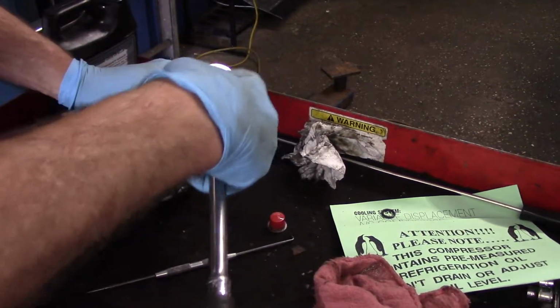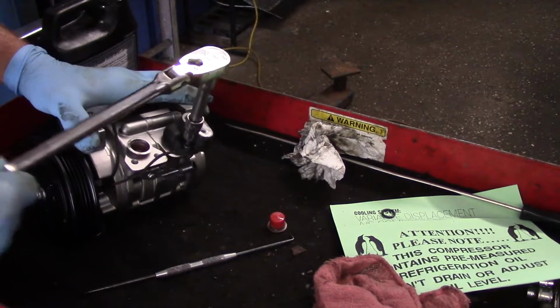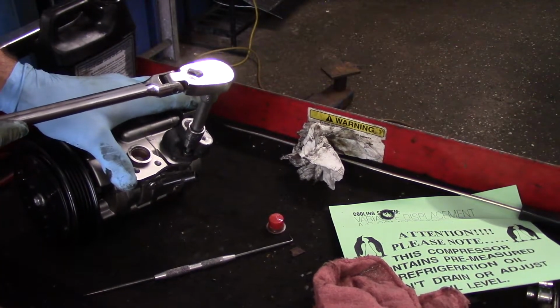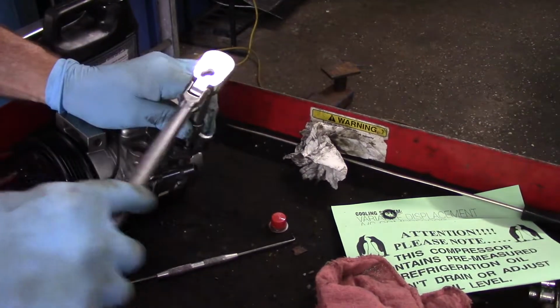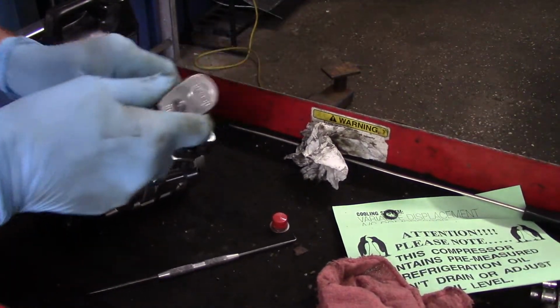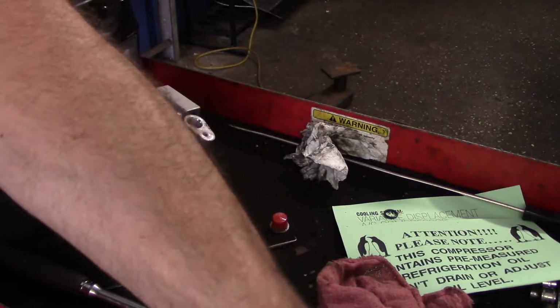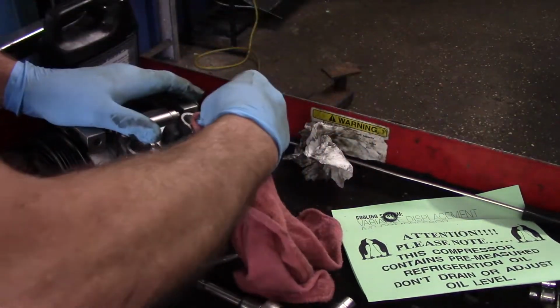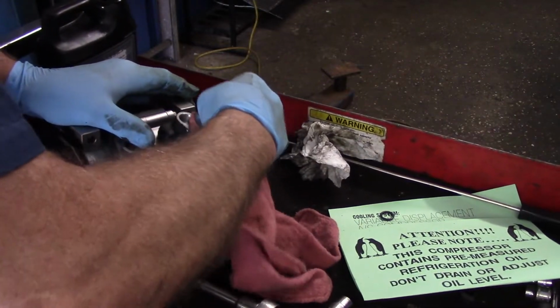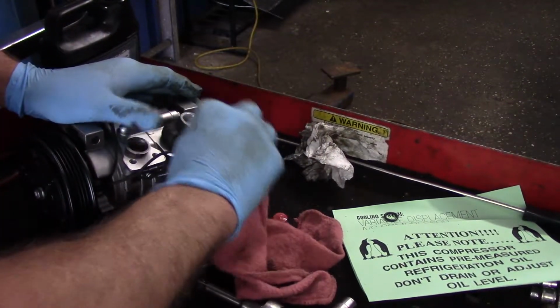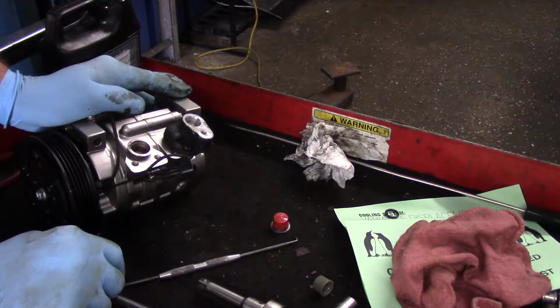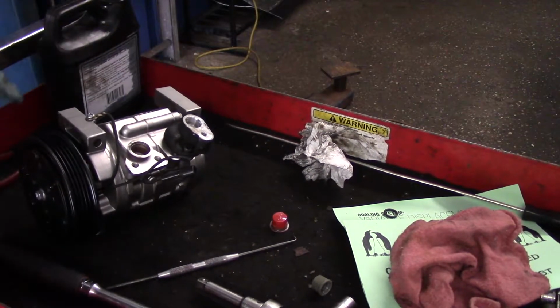You've got to be very careful because you're screwing it into aluminum. You don't want to strip it out by accident. All right, and now our compressor, I want to make sure everything is nice and clean. Okay, now our compressor is ready to go back in the car. So let's put it back in the car.